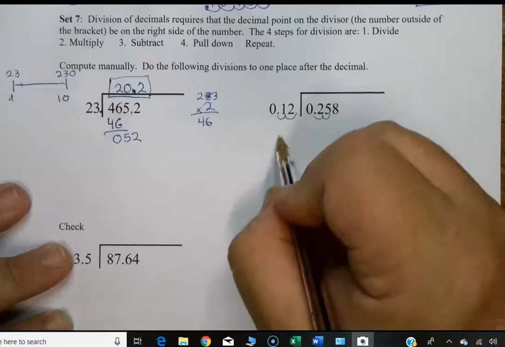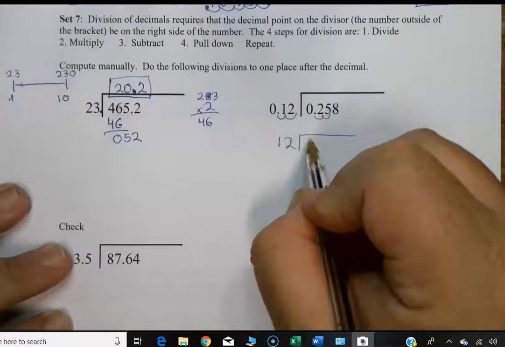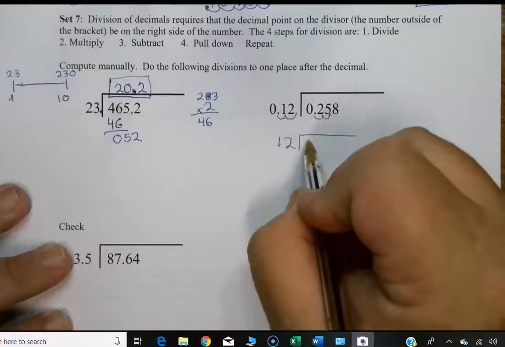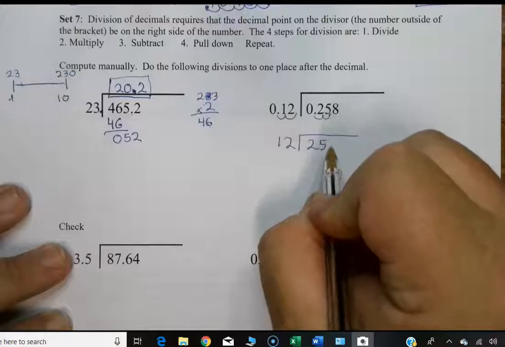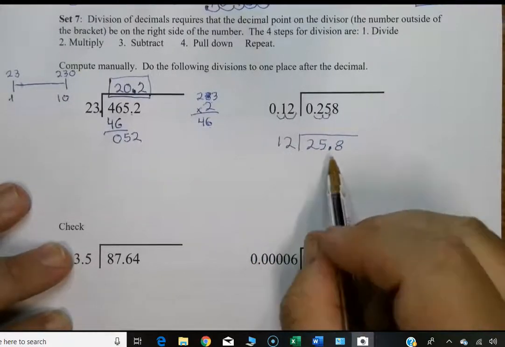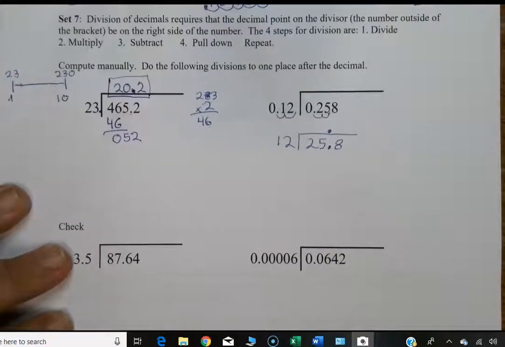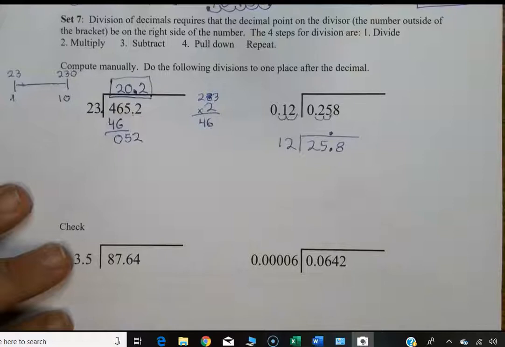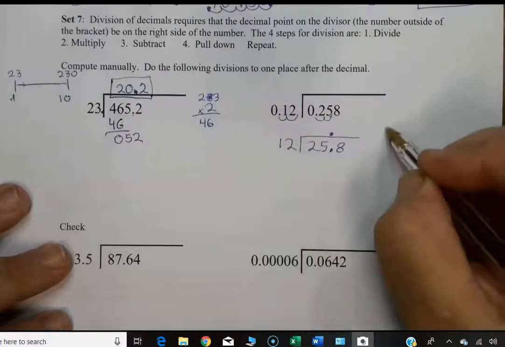So now we're going to rewrite the division problem as 12 into the decimals now between the 5 and the 8. You can ignore this leading 0, so it's 25.8. Okay? And now that we have that decimal set, we put this decimal up here. And now you forget about the decimal for the rest of the problem. You don't even have to think about it. Okay? So now we get started. Let's draw our number line.